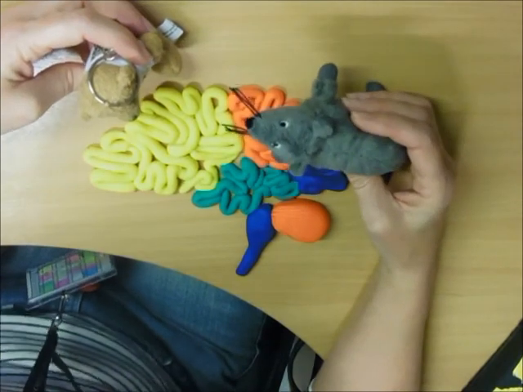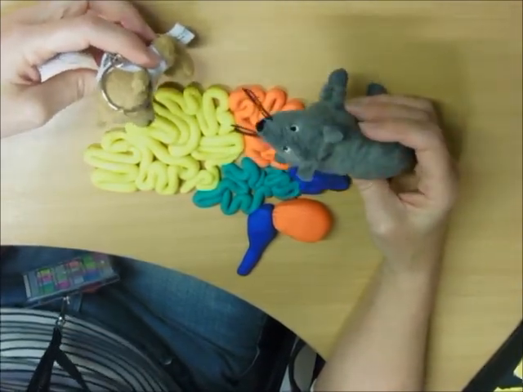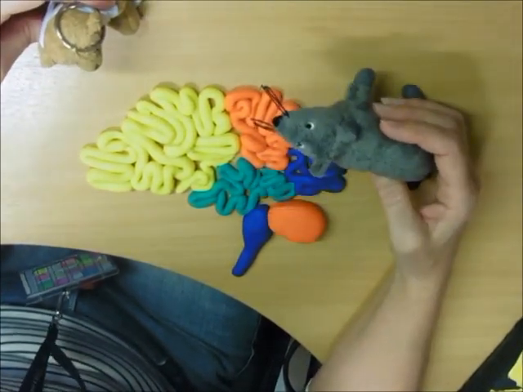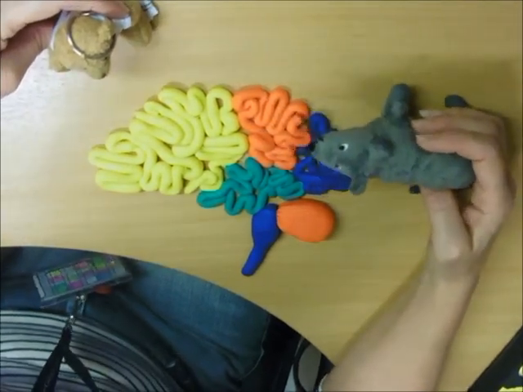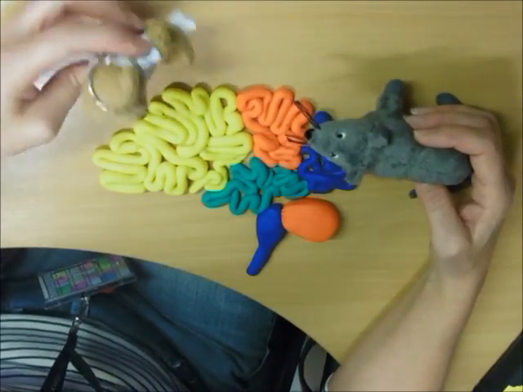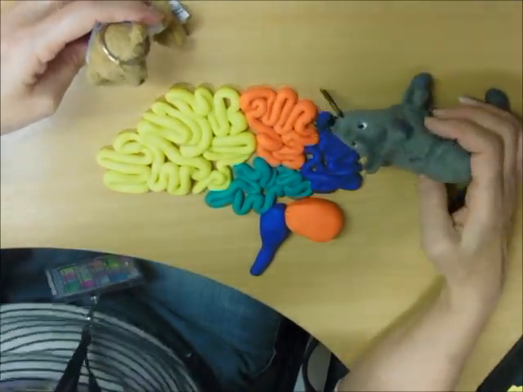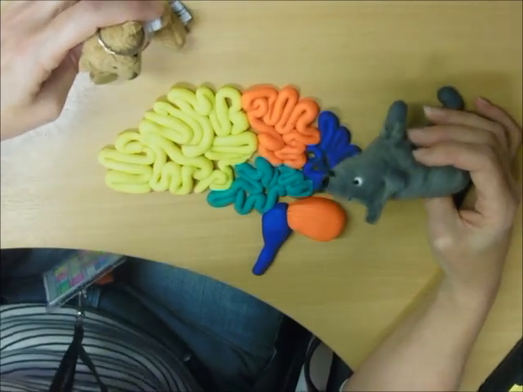It's a brain. Oh, can you tell me a bit more about it? Of course I can. This is the overall outside structure of the brain when you remove the skull and the meninges. And you can see that it's really, really folded. Oh, how interesting. So, let me talk you through what we can see on the outside of the brain.